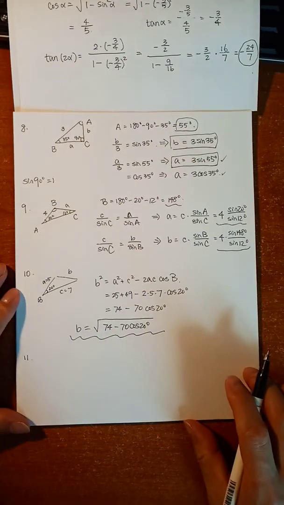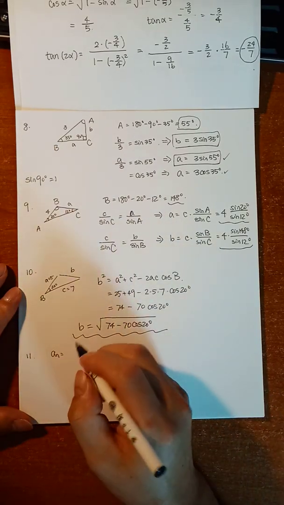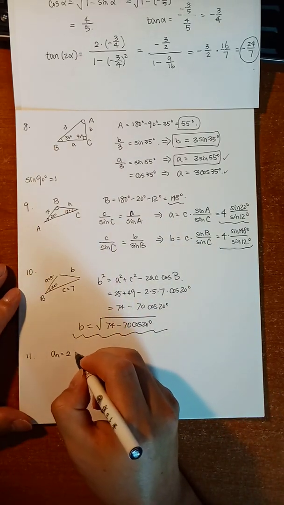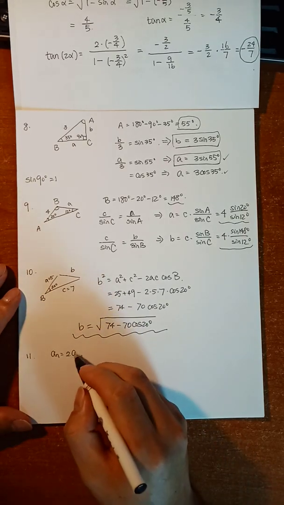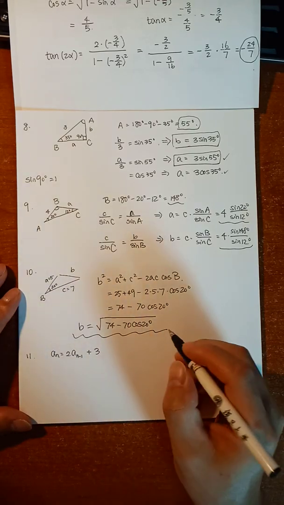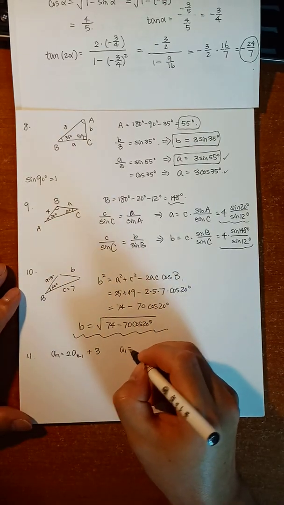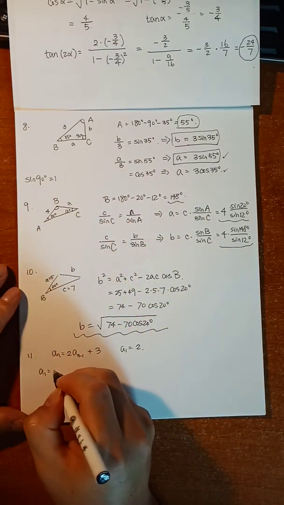The last one, you just repeat and repeat. A sub n is equal to 2 times A sub n minus 1 plus 3. Be careful, this n minus 1 is the index. It's not A n, minus 1 plus 3. With A1 equal to 2.